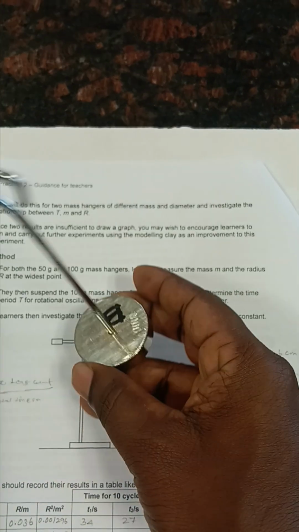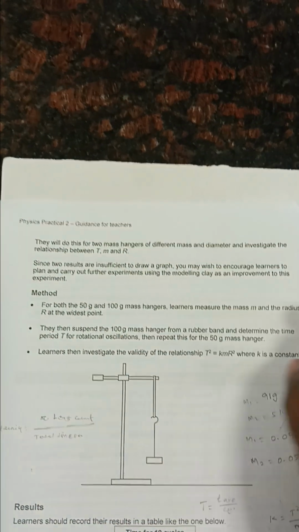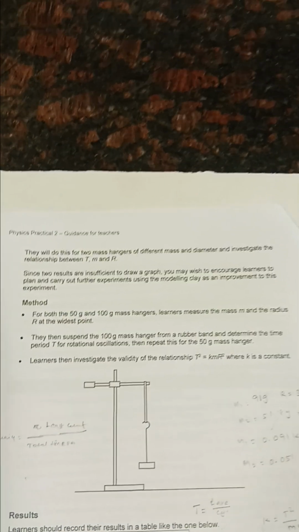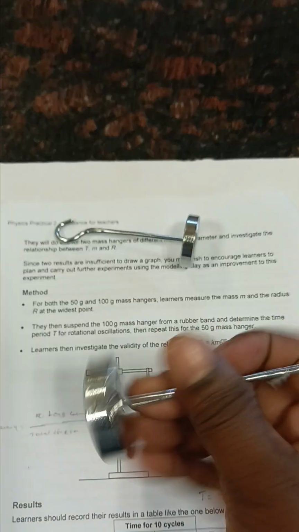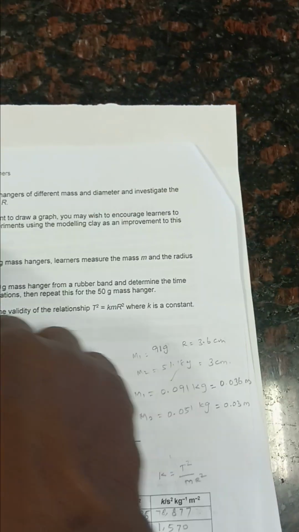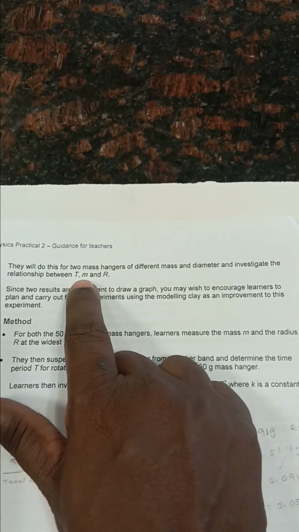So there is a 91 gram mass and a 50 gram mass. The diameters are also different: one is a big diameter and the other a small diameter. So we will take different diameters and different weights, not the same for both. Then we will see the relationship between the time period, mass and radius.